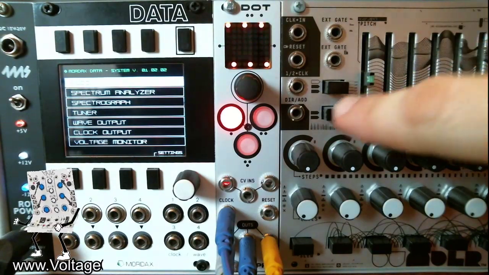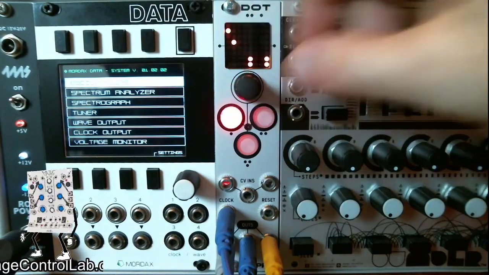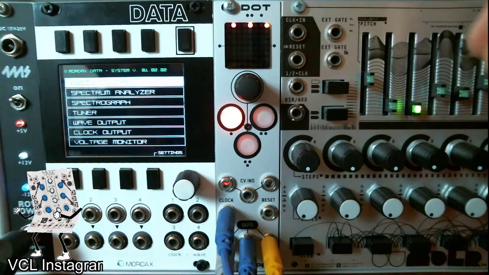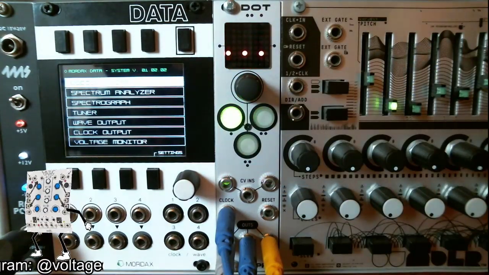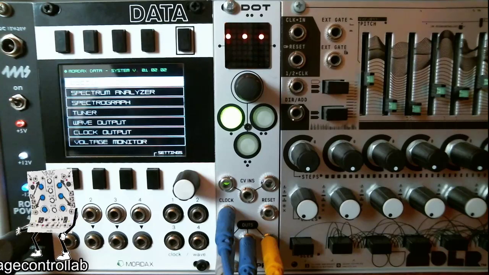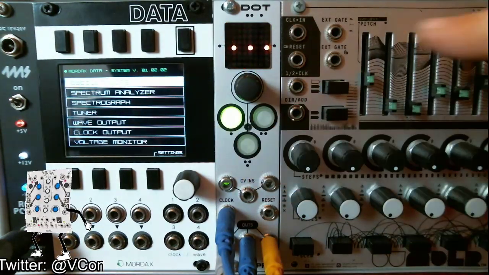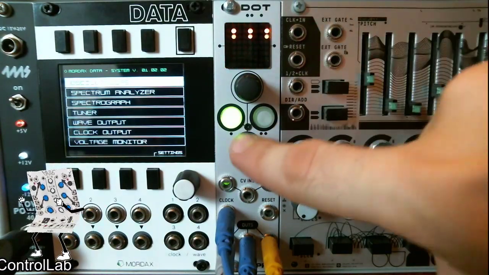But you might check their website to see. So we have, in red, sequence length. In yellow, we have offset. And in green, we have the dialing in of the number of steps. So we use the knob here, whichever channel we have currently selected, to alter that value.